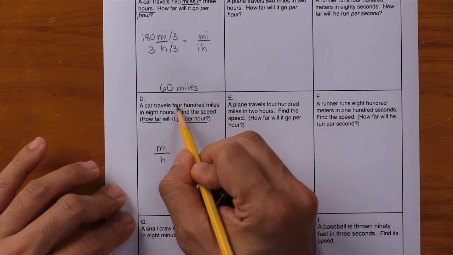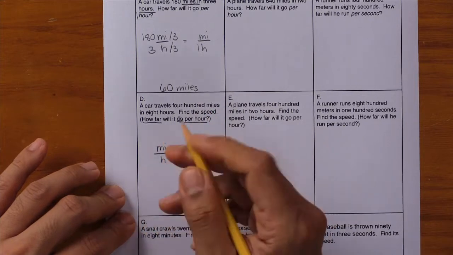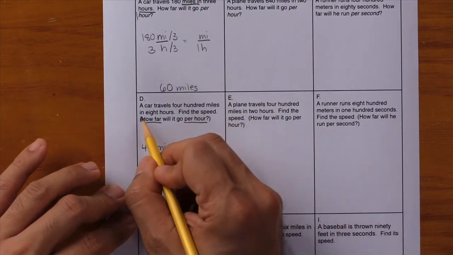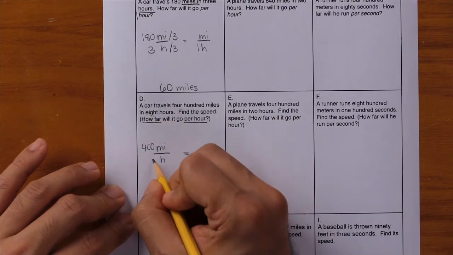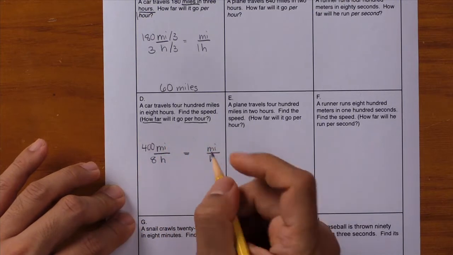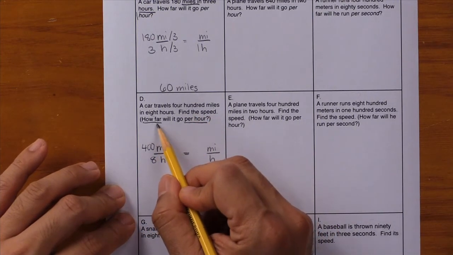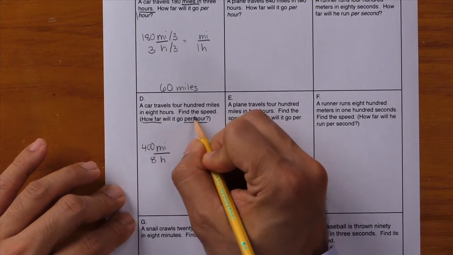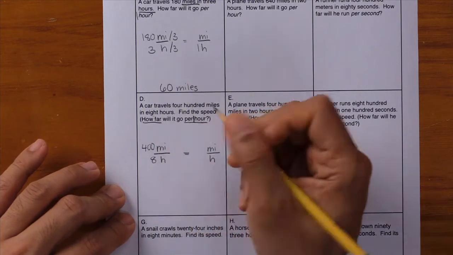Now let's just put in the values where they belong. 400 miles, 400 goes with miles right over here. 400 miles in 8 hours. So the 8 goes with hours. Next, it says find the speed, or how far will it go per hour. And per hour means per 1 hour. So I'll write the 1 where it belongs.